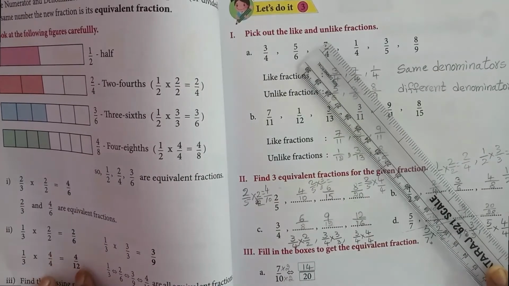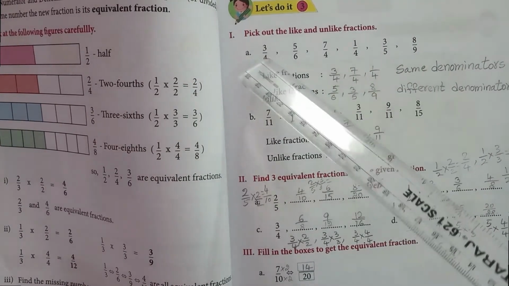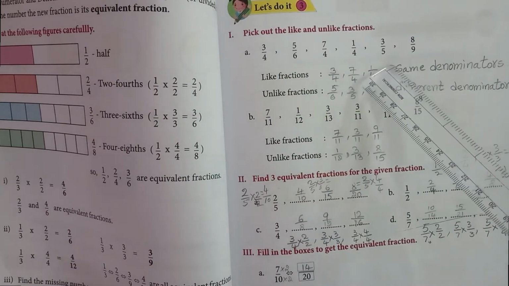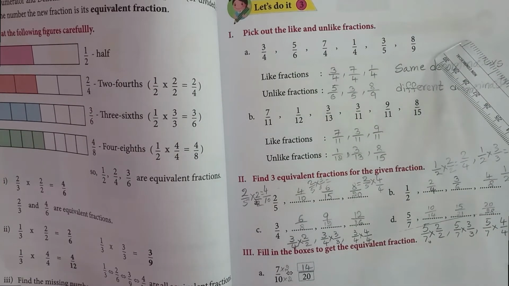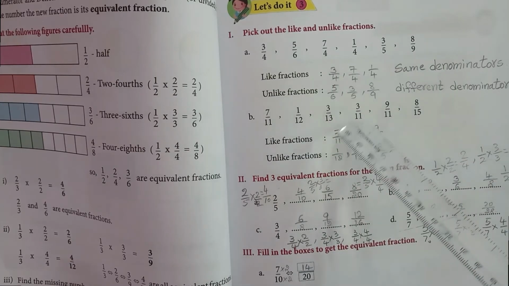Pick out the like and unlike fractions. Here, question: 3 by 4, 5 by 6, 7 by 4, 1 by 4, 3 by 5, 8 by 9 are given. Now we have to find out the like fractions and unlike fractions. See, check here, like fractions means what we read: same denominators are called like fractions.